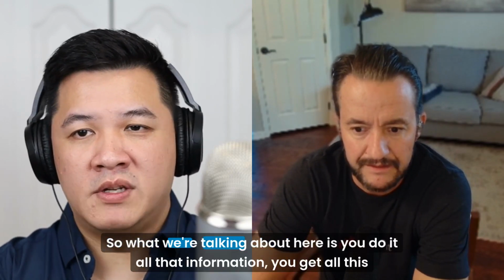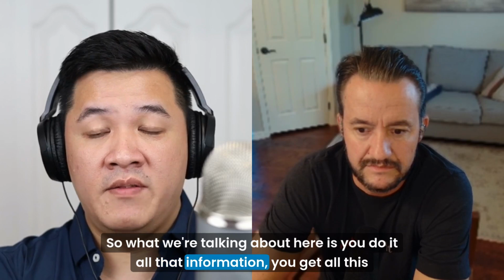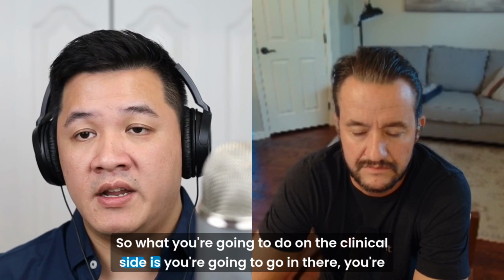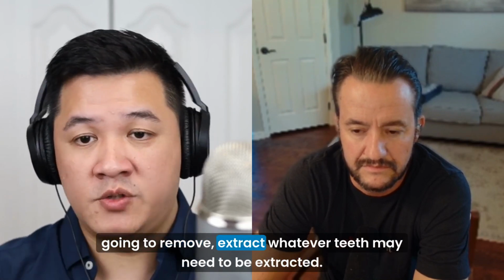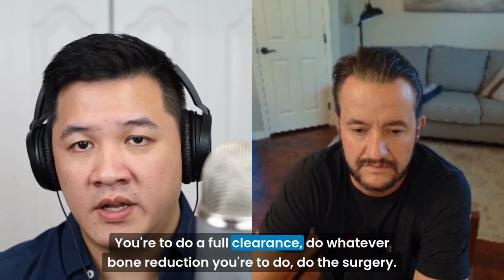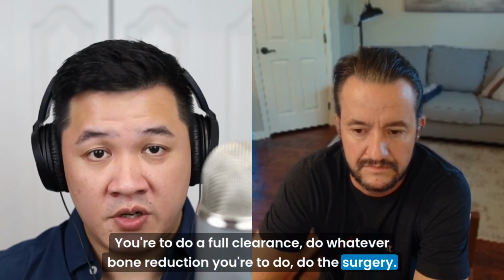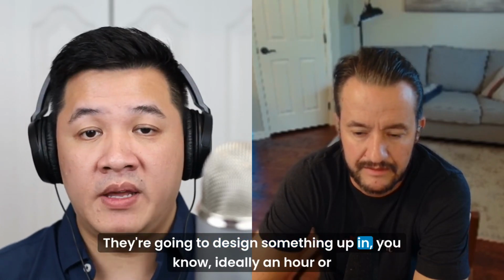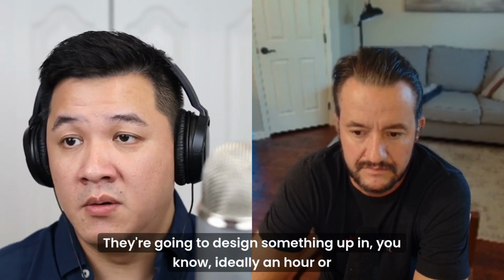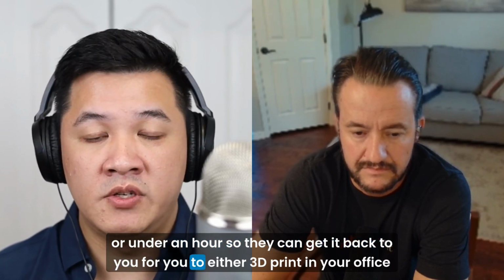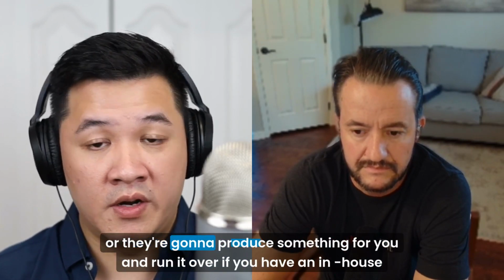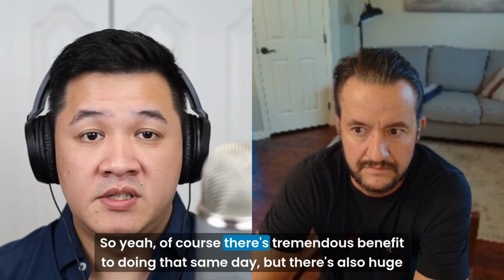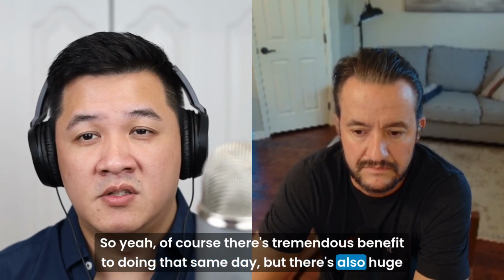Absolutely. What we're talking about here is you get all this information the day of, right? On the clinical side, you're going to go in there and extract whatever teeth need to be extracted. You're going to do a full clearance, do whatever bone reduction you're going to do for the surgery. You're going to capture all this data and send it to your technician. They're going to design something up in ideally an hour or under an hour, so they can get it back to you to either 3D print in your office, or they're going to produce something for you and run it over if you have an in-house technician. So of course, there's tremendous benefit to doing that same day, but there's also huge drawbacks.